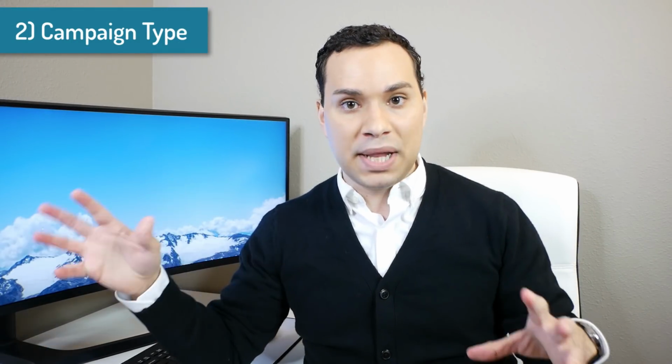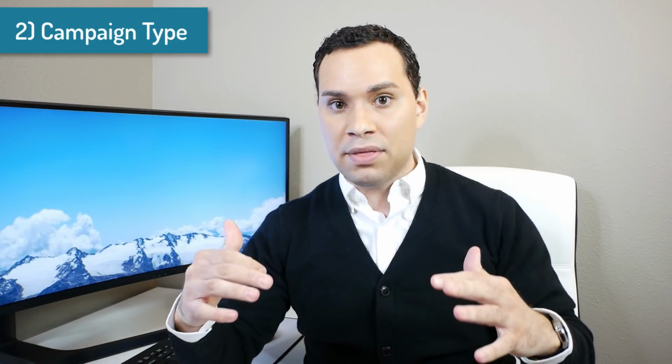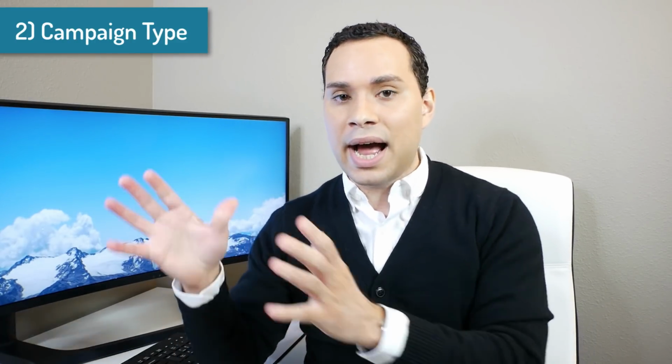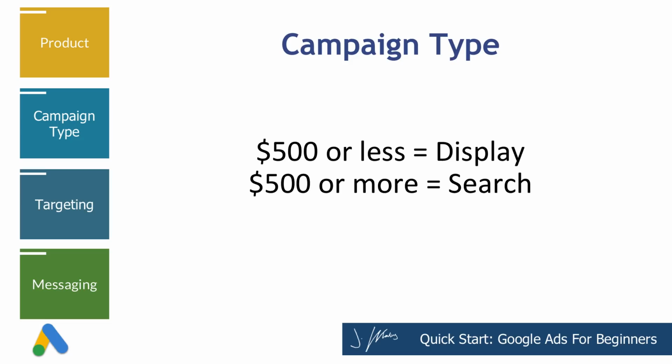Now, search ads are a lot easier to optimize than display ads. However, if you're not going to be spending at least $500 a month on your Google Ads, I highly recommend you go the display advertising route because you're going to get a lot more bang for your buck, and you're going to be able to get enough impressions and clicks to make actionable decisions.